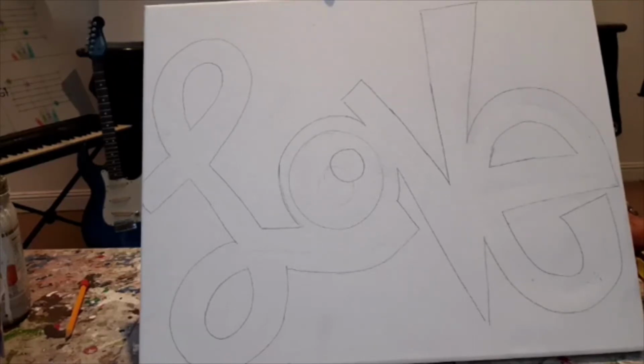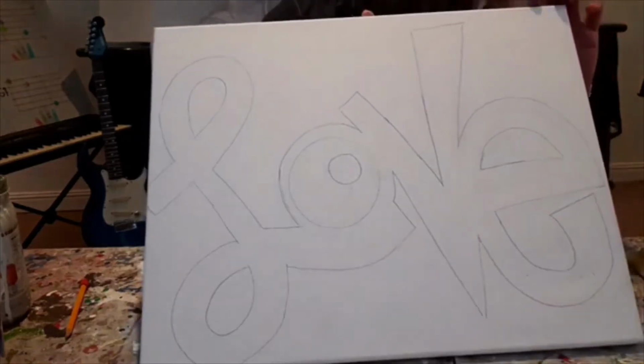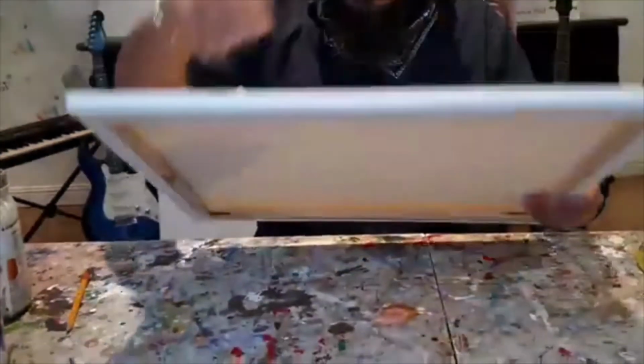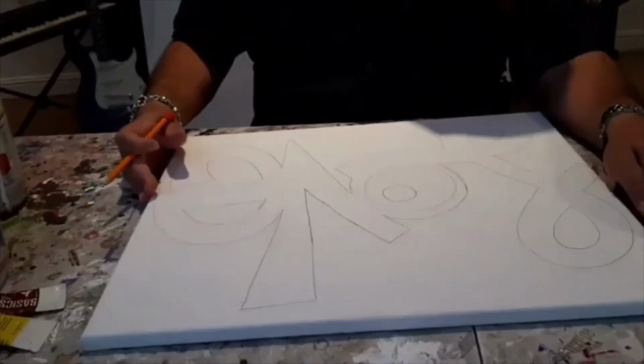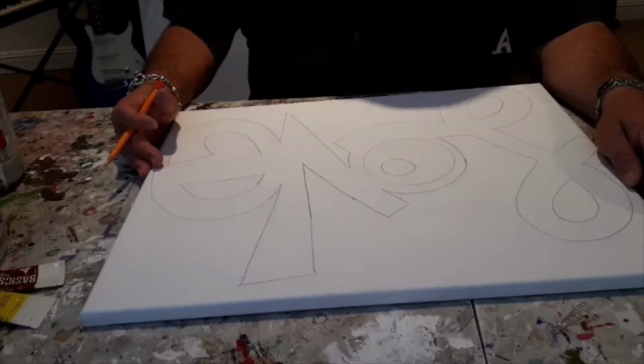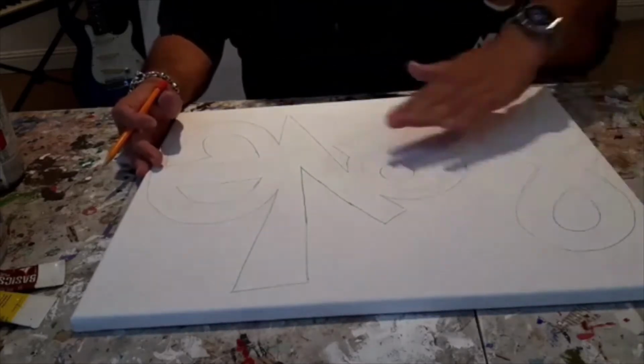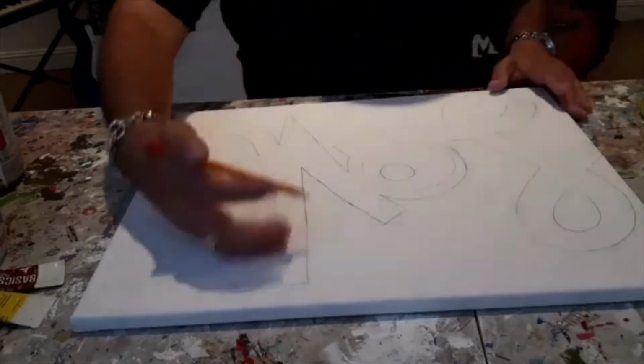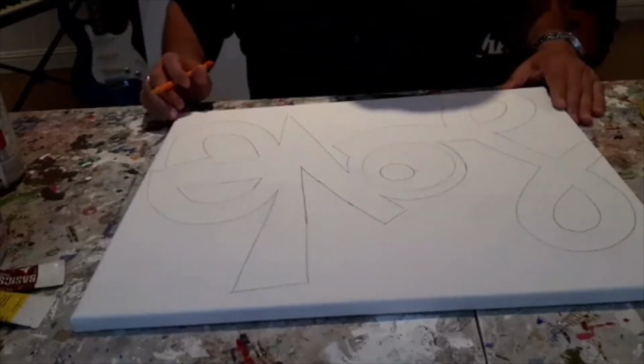I'm going to just keep adding drawings. Love, right? So love is our word. You choose the word you want. You can choose your name. You can choose your mom's name, your brother's name, your dad's name. You just choose a word. But the idea is to make the world better, right? Choose a word for that.